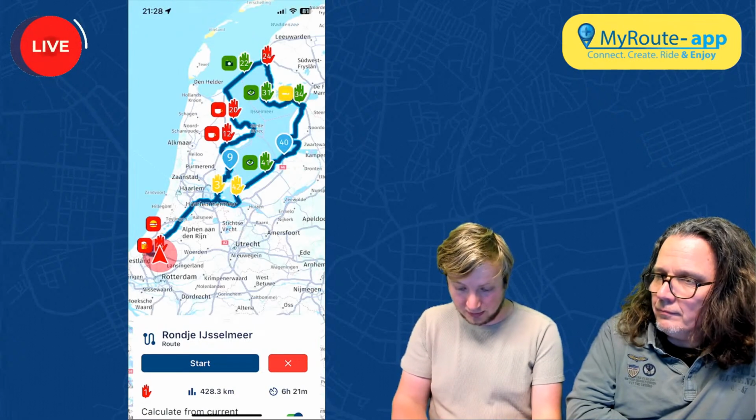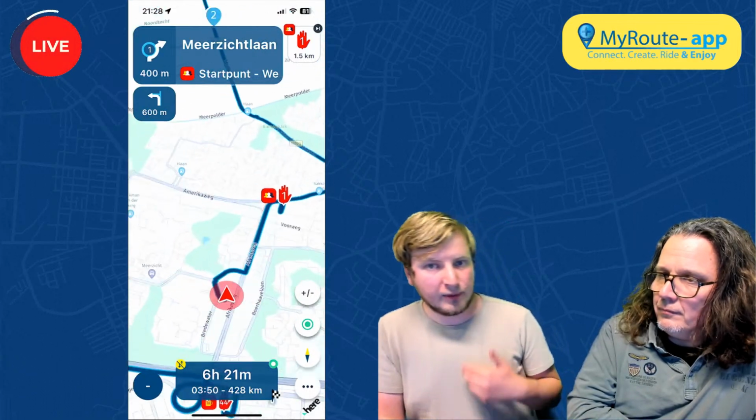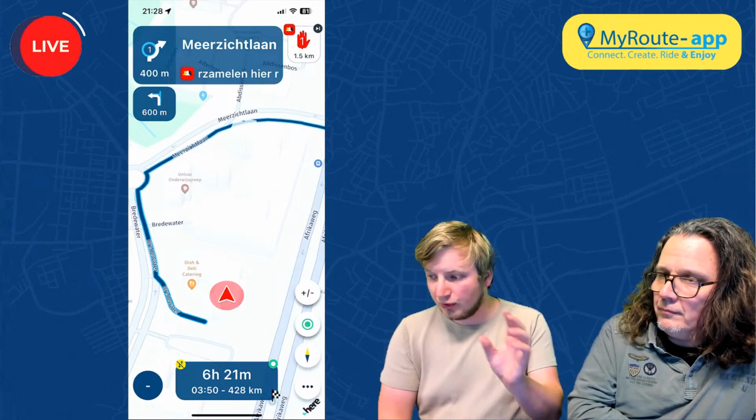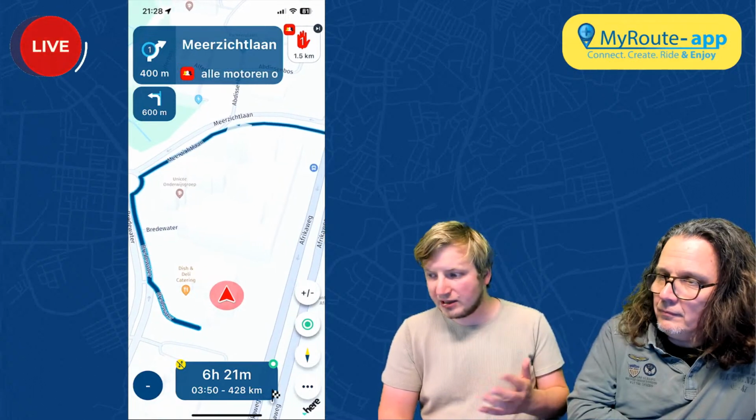So we press navigate, the route is now loading, we click start, and this is it. The cool part of MyRoute-app with the setting that we just explained is that the text you see scrolling in the top of the screen is actually being read to me as we speak.